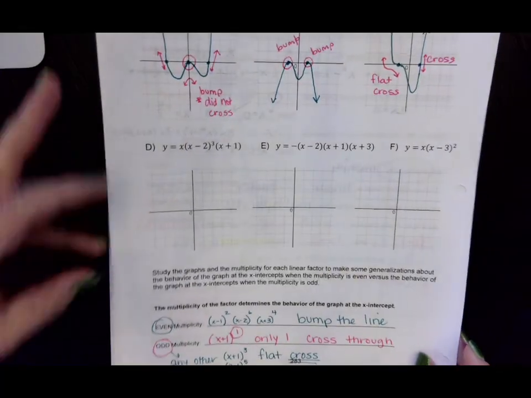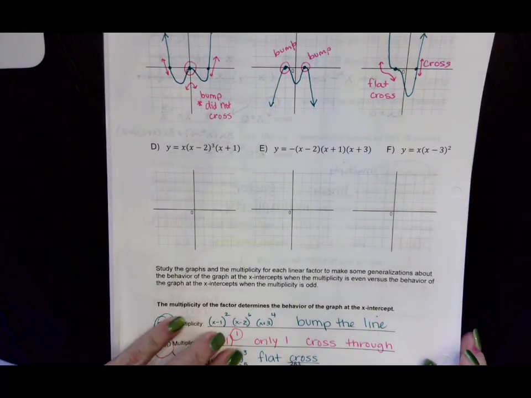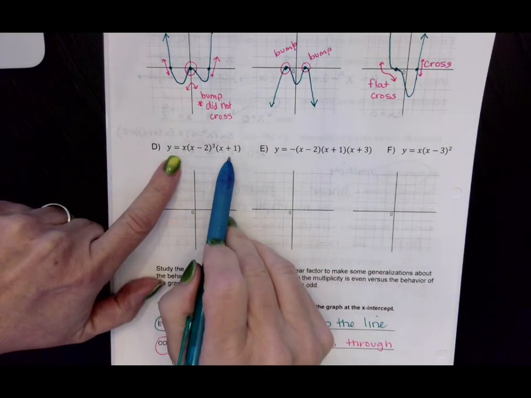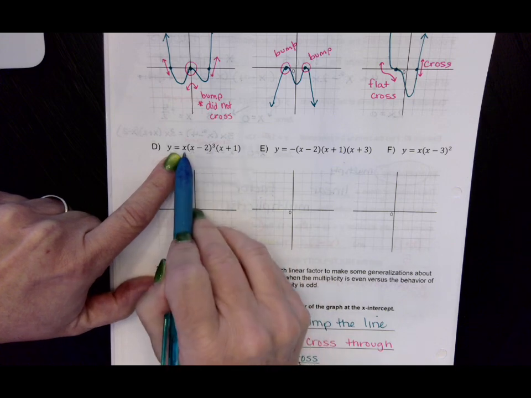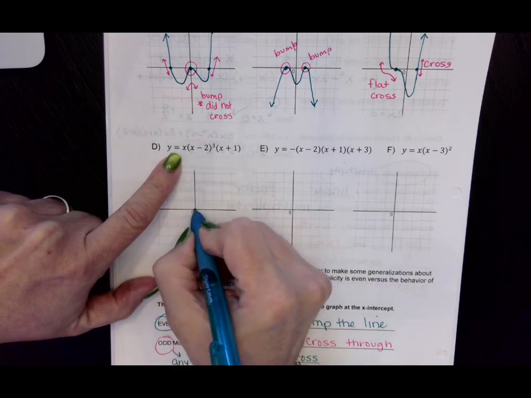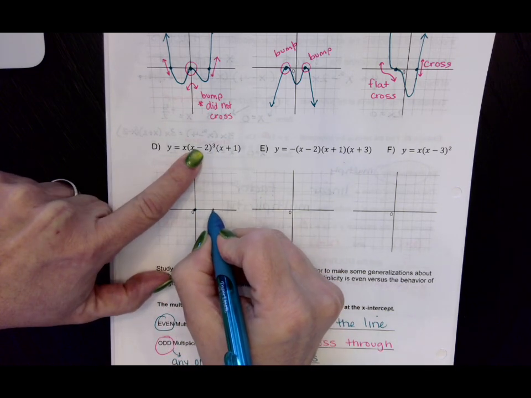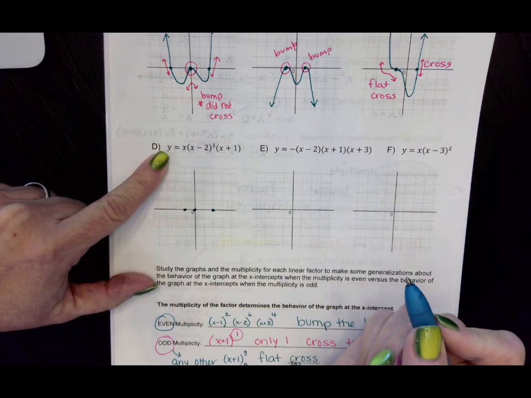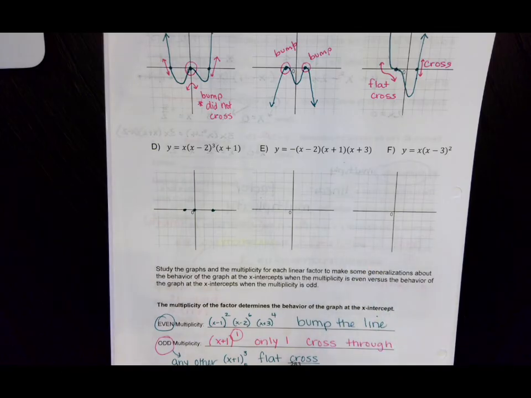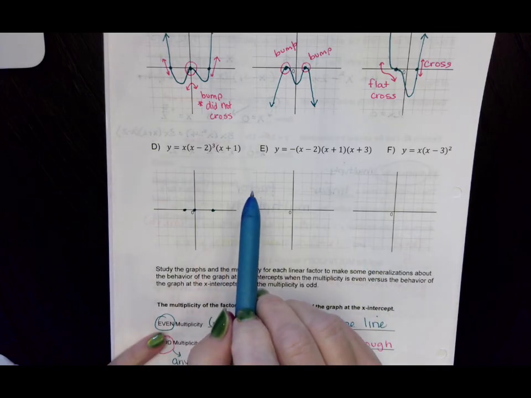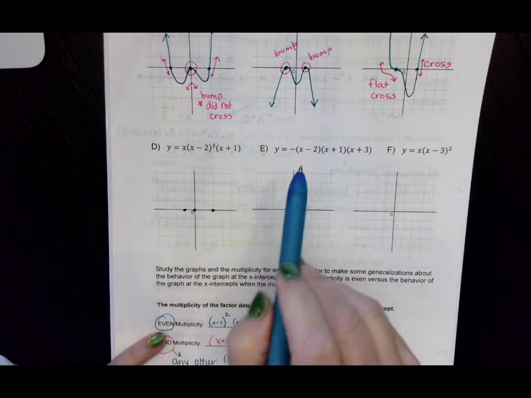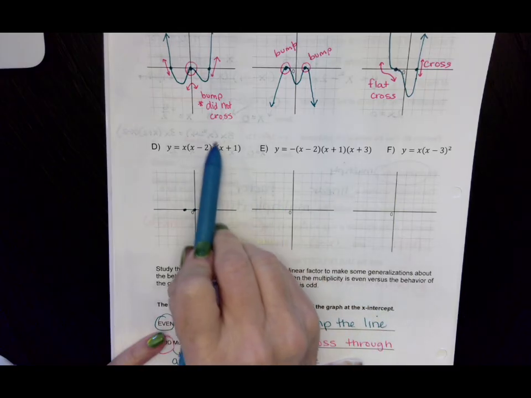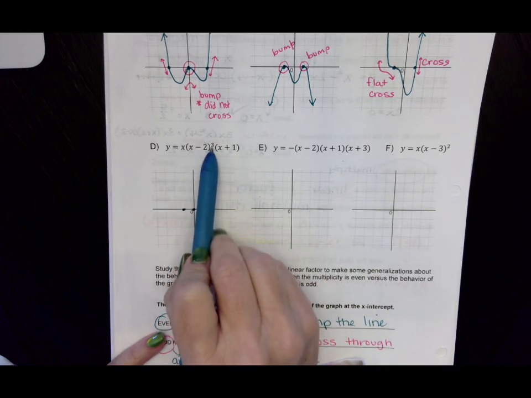All right, I know there's a lot happening here, so be patient. We're going to do this one without the calculator. So I have a 0 at 0. I have a 0 at 2. And I have a 0 at -1. Okay, so I have to think about what my end behavior looks like. So what I'm going to do is I'm going to add up all my zeros. So I have 3 zeros here, and I know that because of this.